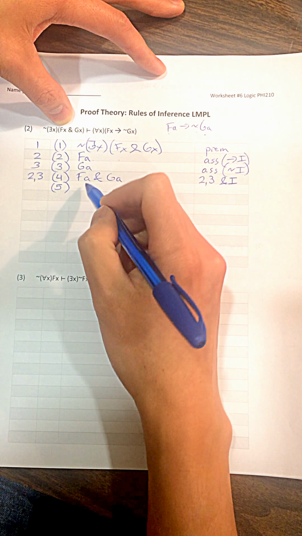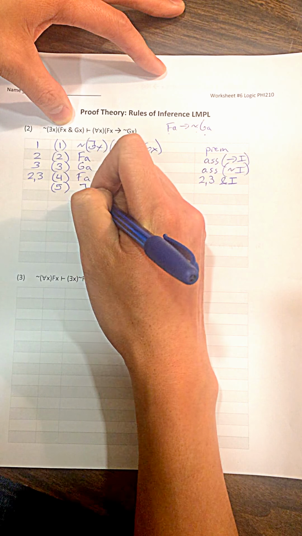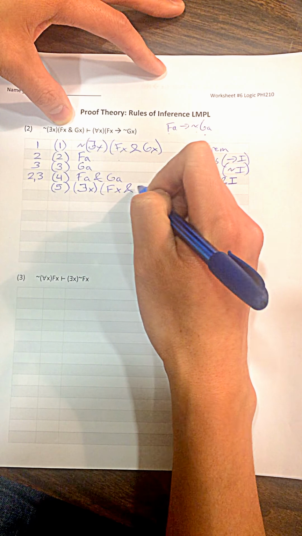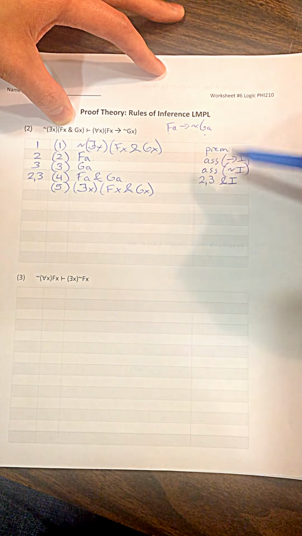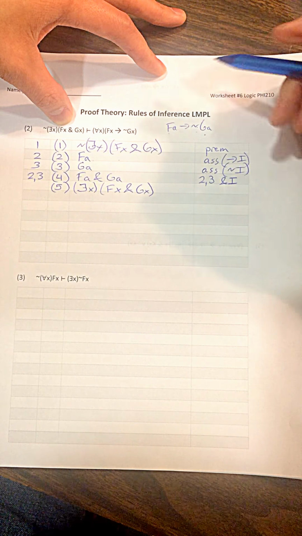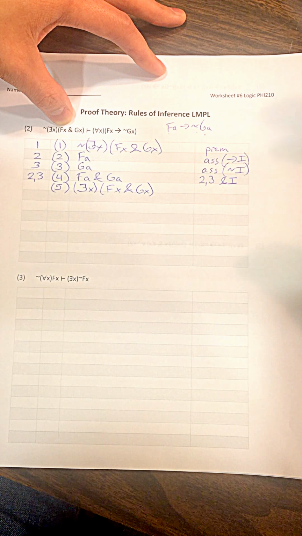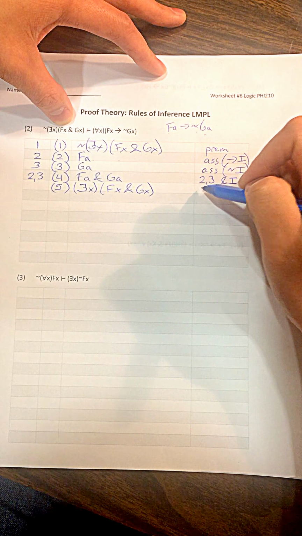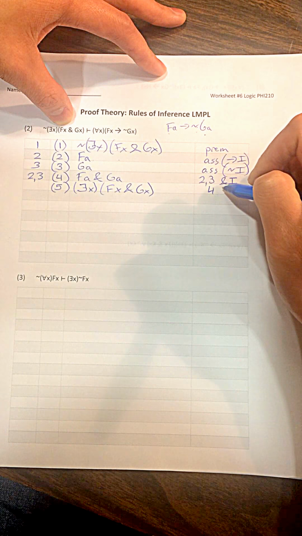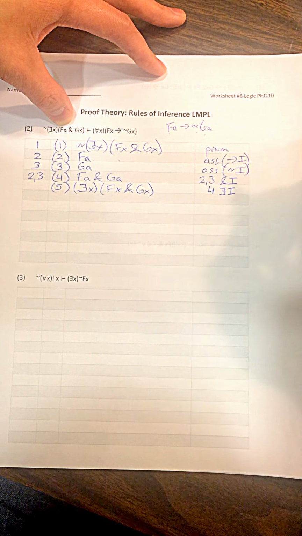Since A is F and A is G, that means that something is F and G. If we know a particular object is F and that object is G, we can infer from that that some object x is F and G. So from 4, we know that some object is F and G, and so that's existential introduction.